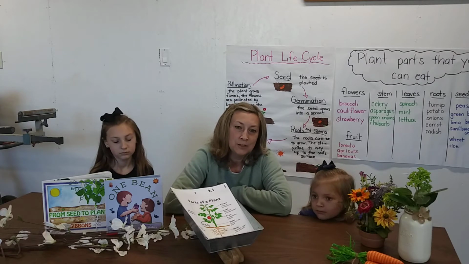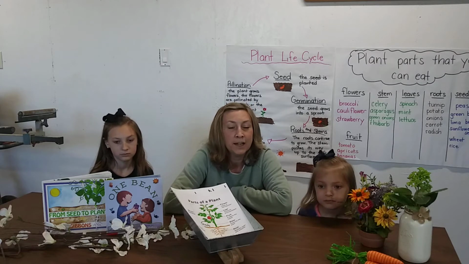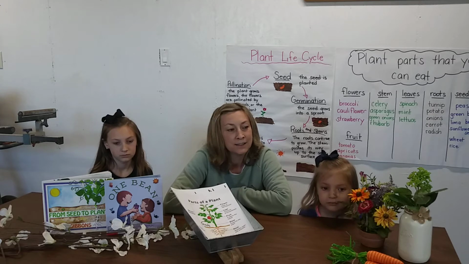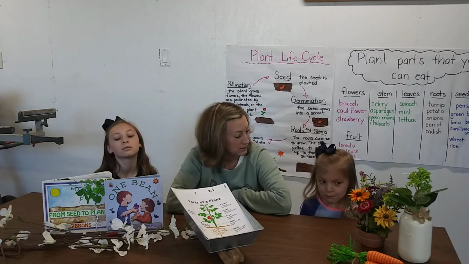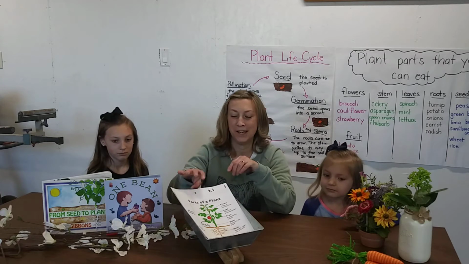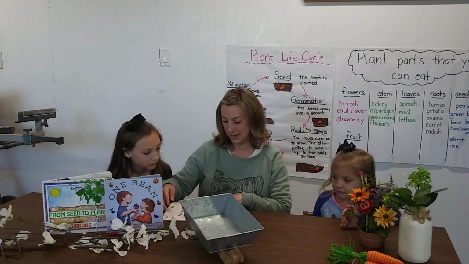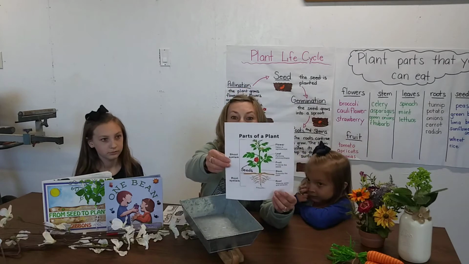So before we get started, I want to see if you can think in your head of parts of a plant. Can you think about some of the parts of a plant? Do you have some ideas? Alright, well I'm going to go ahead and show you. So parts of a plant, I'm going to try to zoom in here.